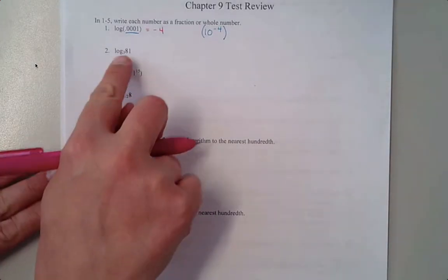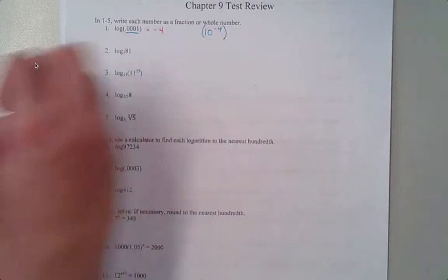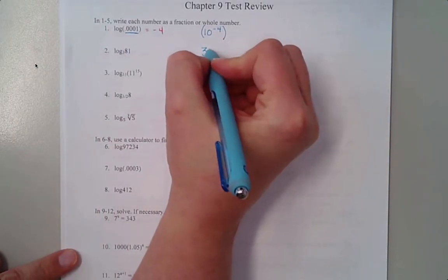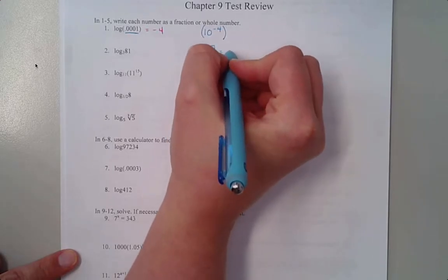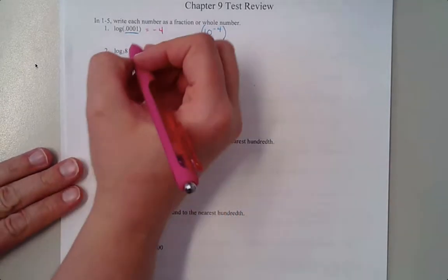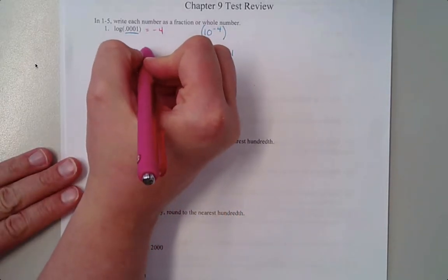Okay, so then for this next one, log base 3 of 81, what I'm really saying here is 3 to the power of what gives me 81. Off the top of your head, I would hope that you would just know the answer to that one is 4.